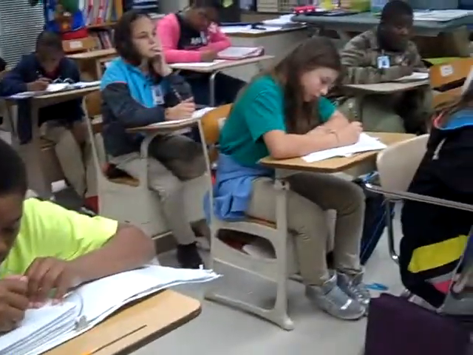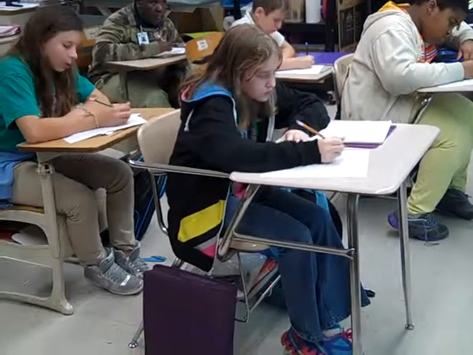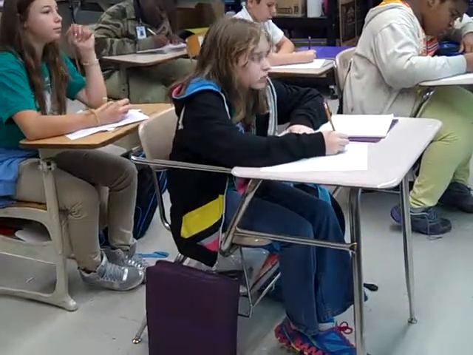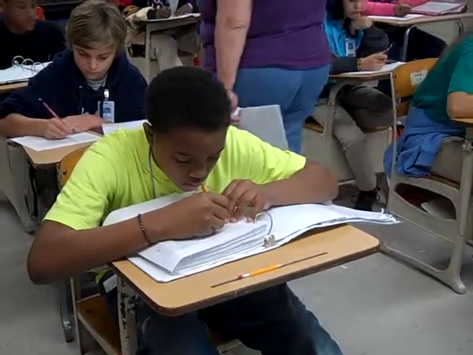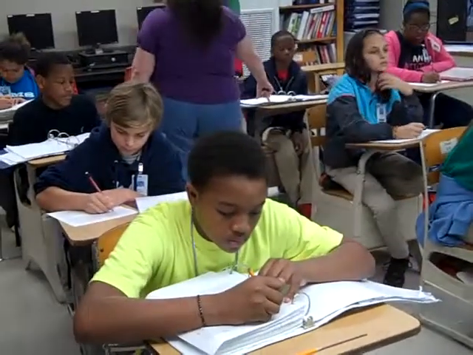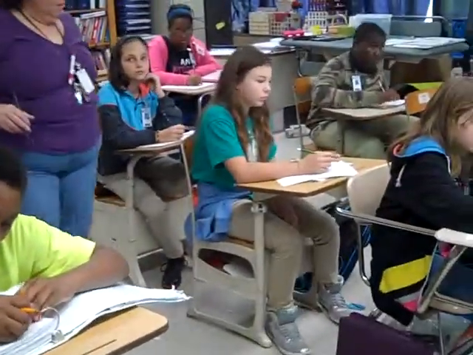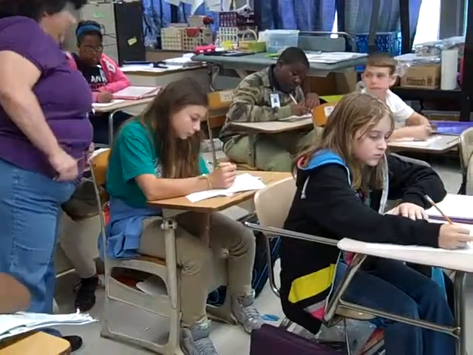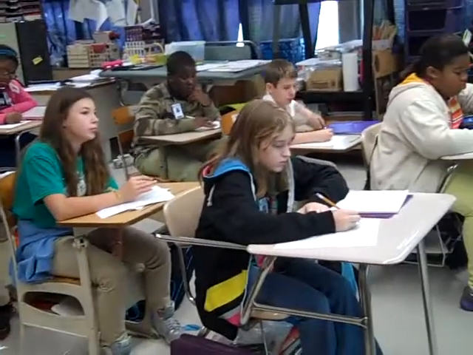So I want you to plot negative 5, negative 3, and we're going to connect the dots. I like how you put the coordinates next to your points. All right. Good. Now, since I'm creating a rectangle, what do I need next?